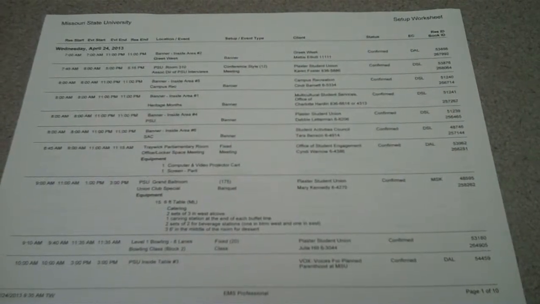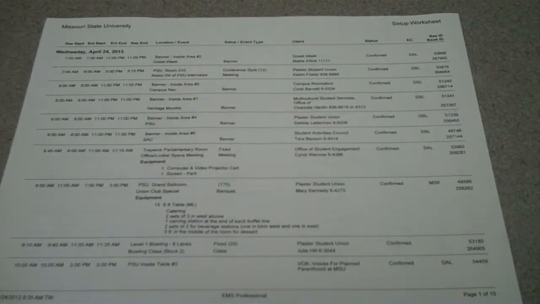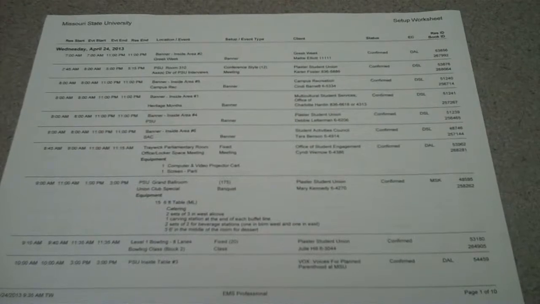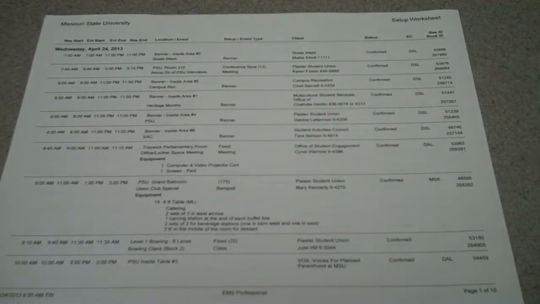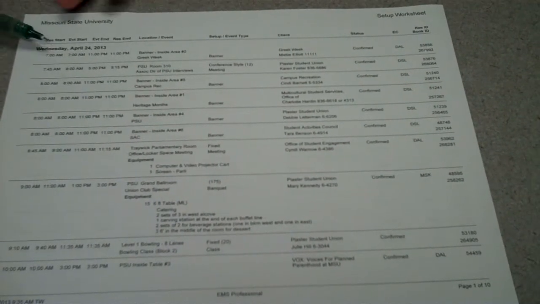These are the setup worksheets, also known as the house crew sheets. These are what tell house crew everything they need to know about what's going on in the building and how to set the rooms correctly. The setup sheets are laid out by time.